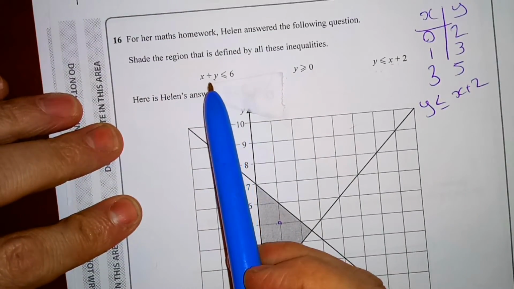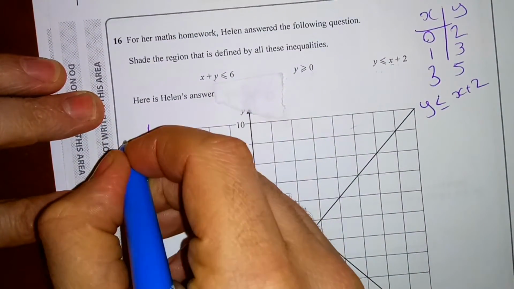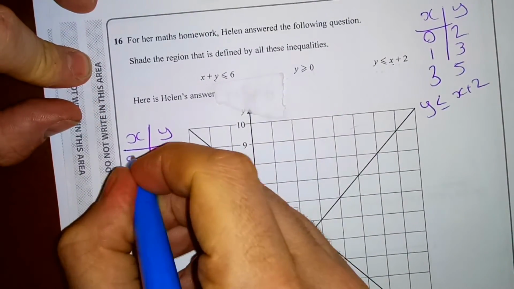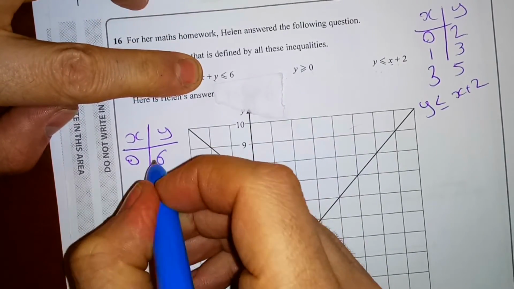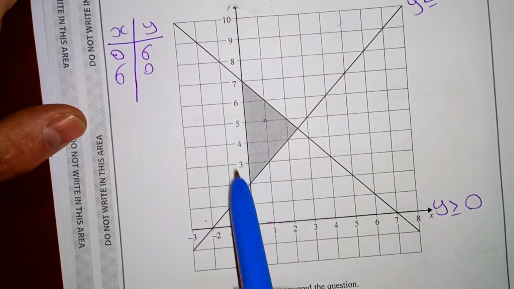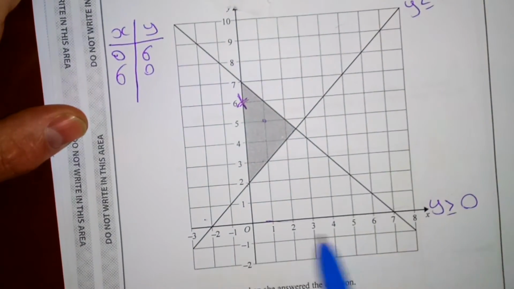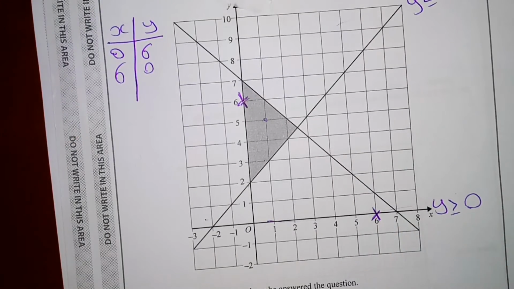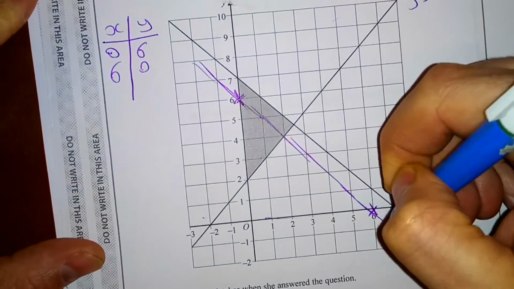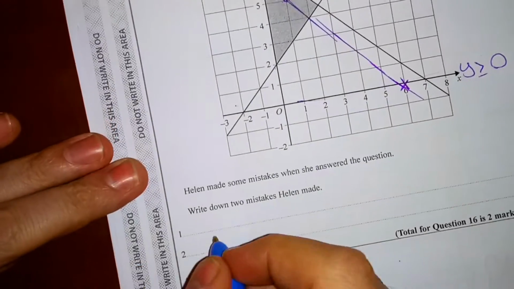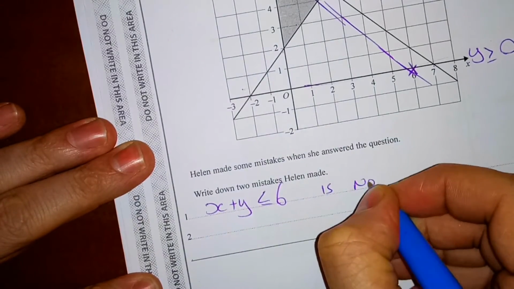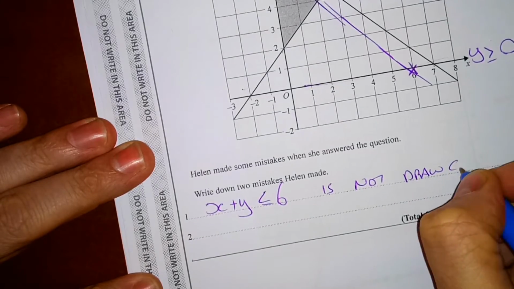Okay, next one, x plus y equals 6. So I'm actually going to do my table of values here, x and y. It's a fairly easy one to do, but I like to do the cover-up method where I choose x as 0, which means y's got to be 6, and I choose y as 0, which means x has got to be 6. Let's see if this is on a graph. 0, 6 is here, and 6, 0 is there. Now, it's fairly obvious that this line's not correct. This line should really be down there. So that's the first one that you have to put. So you've got to put x plus y is less than or equal to 6 is not drawn correct.